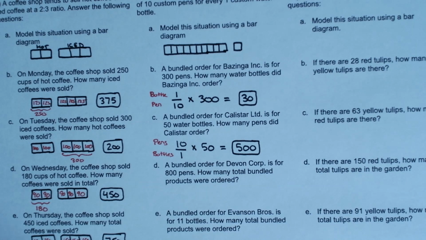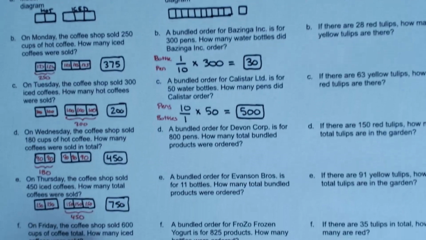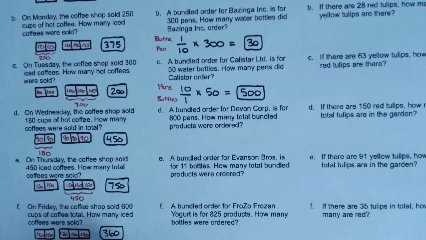Okay, part D. A bundled order for Devon Corp is for 800 pins. How many total bundled products, so pins and bottles, did they sell altogether? What is the ratio of everything to just the pins? 11 to 10.